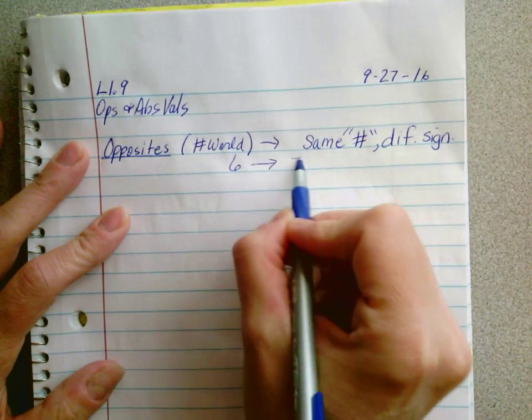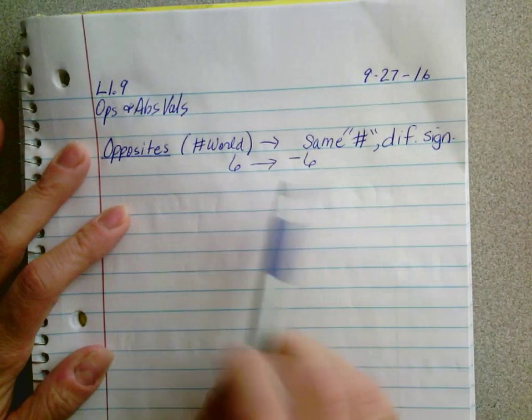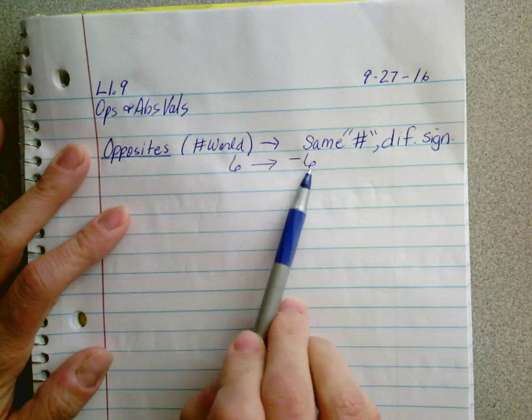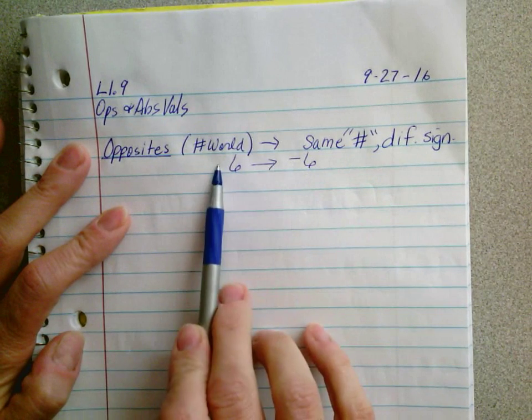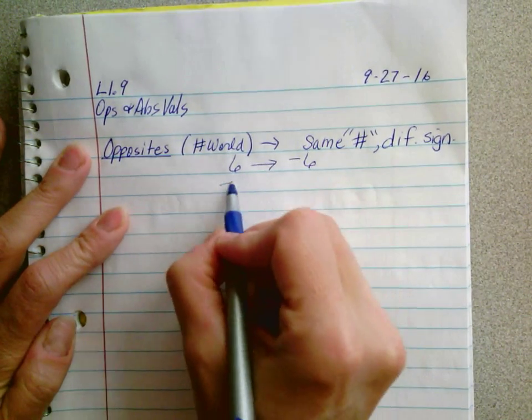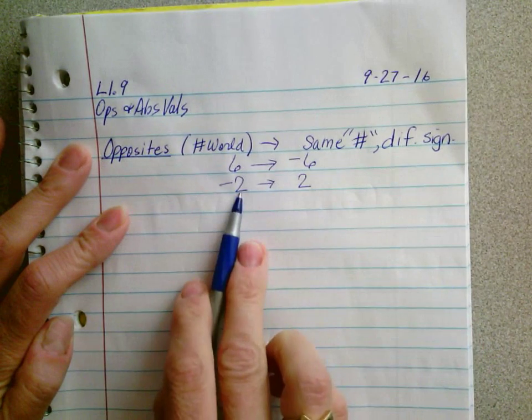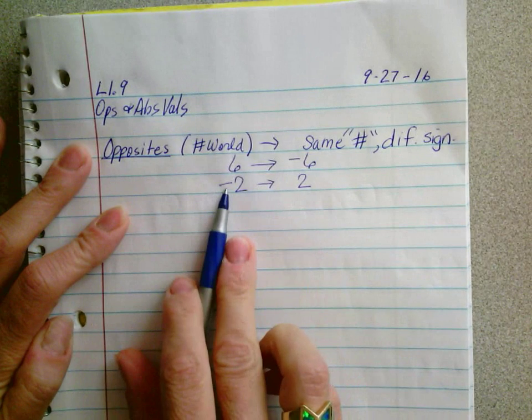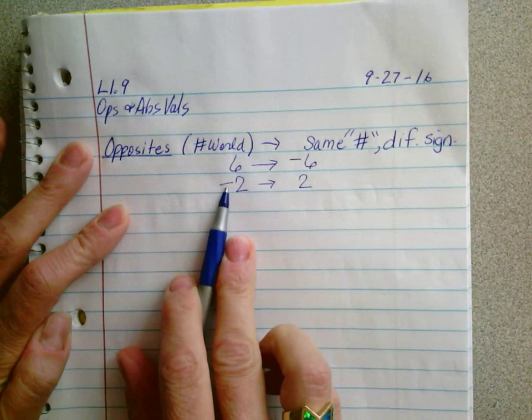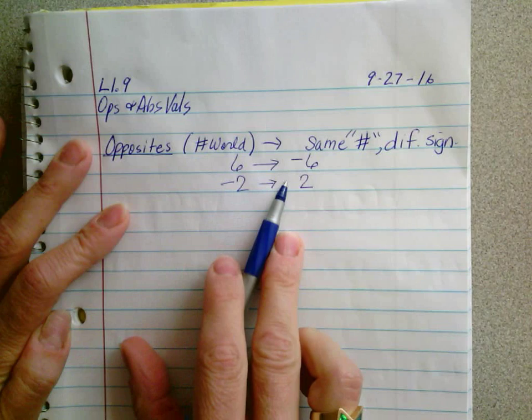You would say -6. Same number, different sign. This one's positive, that one's negative. -2, +2. Same number, different sign. That one's negative, that one's positive.